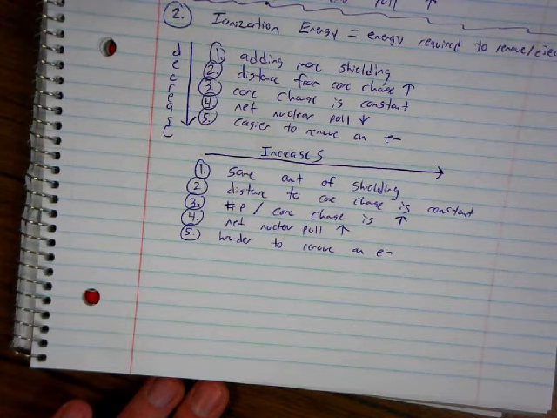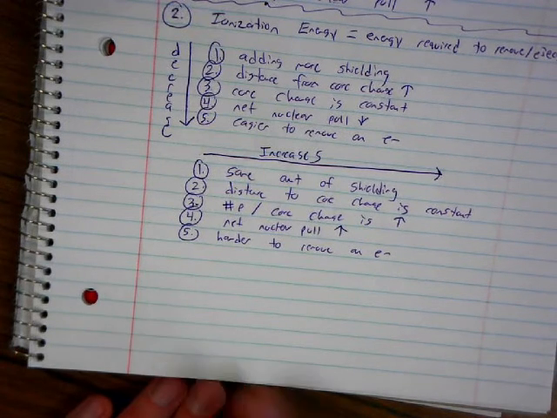Wait, let me think about that. Nitrogen's would be even lower, right? I got to think about this. I don't want to confuse myself. Lose 1, lose 2, lose 3, lose 4. Nitrogen wants to gain 3. So the energy required to remove an electron would be even lower, right? What would cause it to be lower? Is the net nuclear pull decreasing from carbon to nitrogen? No.